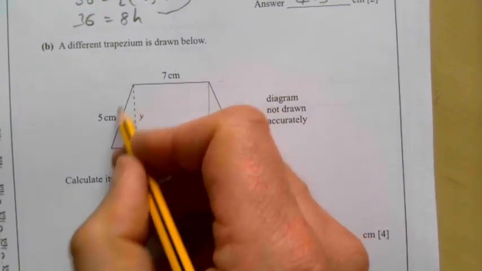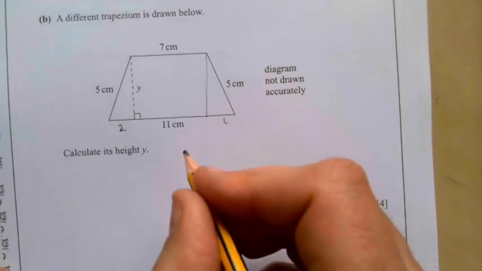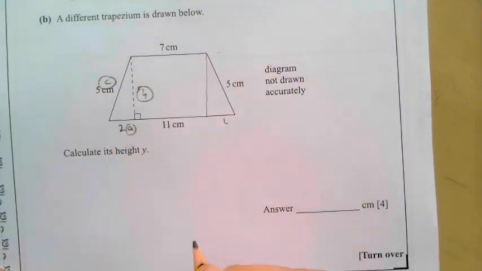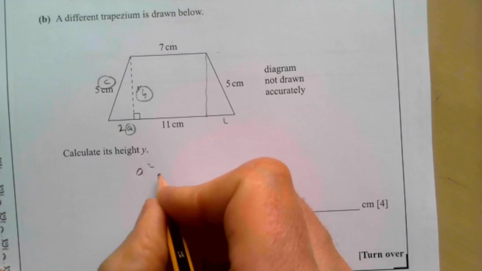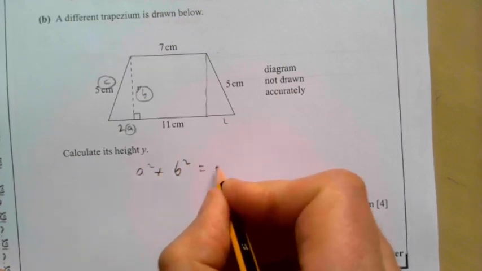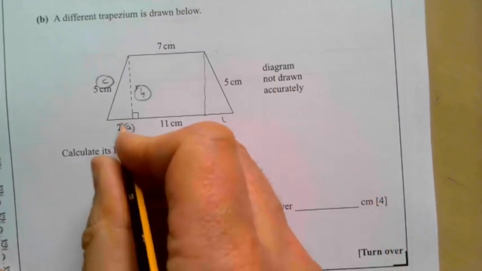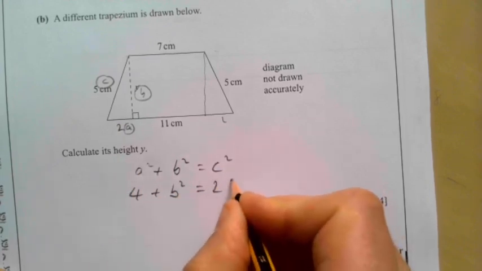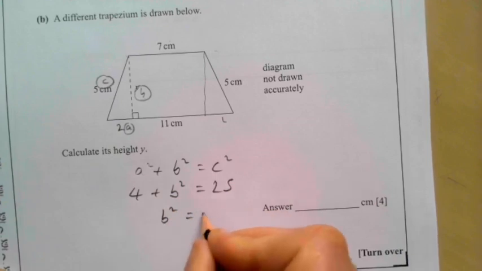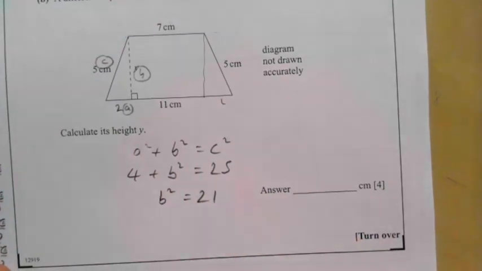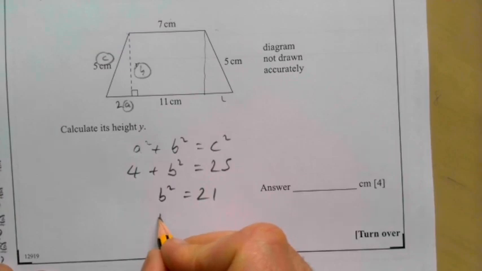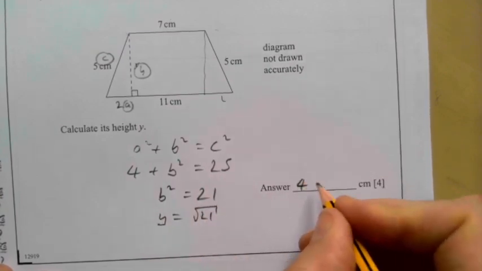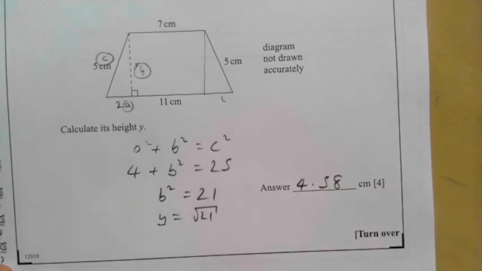So we can actually now see the right angle triangle there, we can use Pythagoras to use that. So that would be our c, and then our a, and our b. So a squared plus b squared equals c squared. 4 plus b squared equals 25. b squared is 21, taking away the 4 from both sides. So our y then, I should have changed that to y, is the square root of 21. Put it in your calculator, you get something like 4.58.